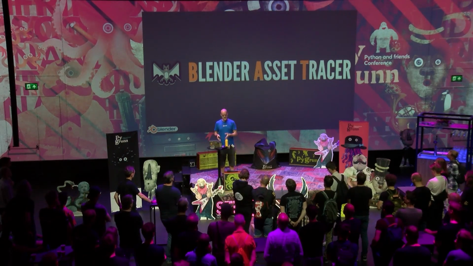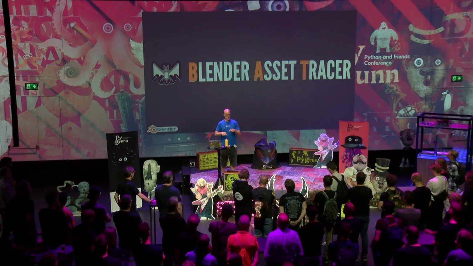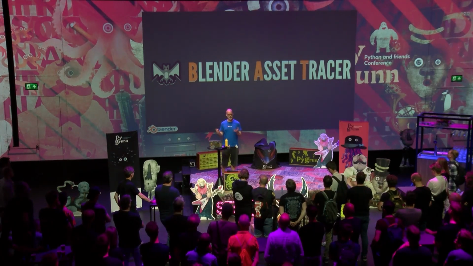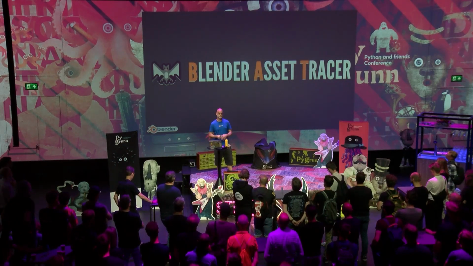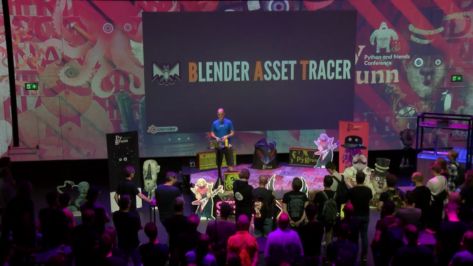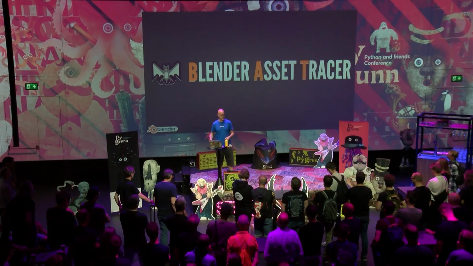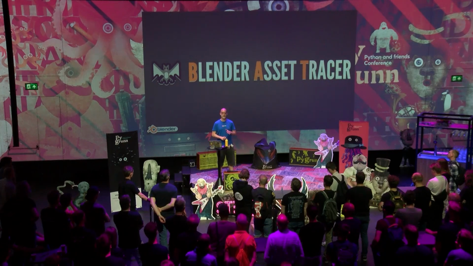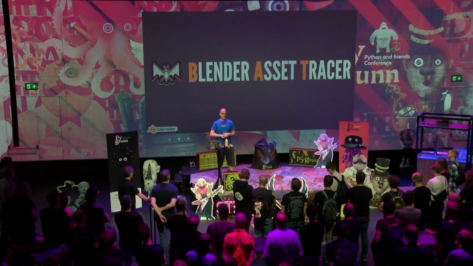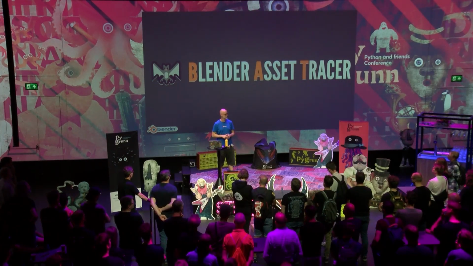So BAT is a library. You can just do pip install Blender Asset Tracer with dashes in between, and you download it. And we had an add-on for our render farm. Worked fine. I needed something extra. I added a function to BAT. I call that function from the add-on, bundle it together, ship it, send it, done. And then I got a bug report saying that function doesn't exist, and their add-on crashed because of it.